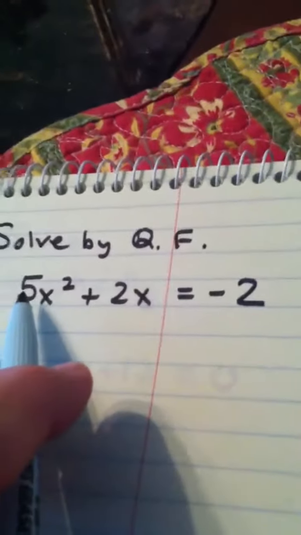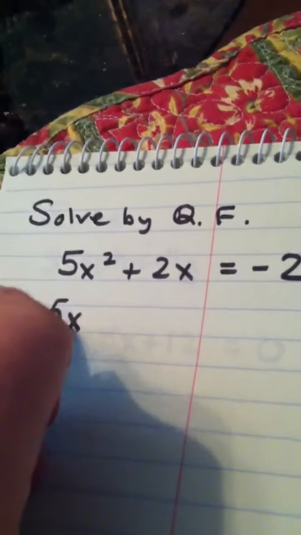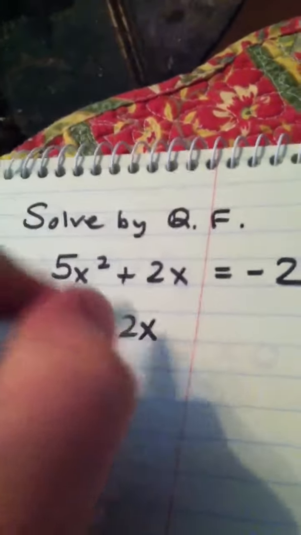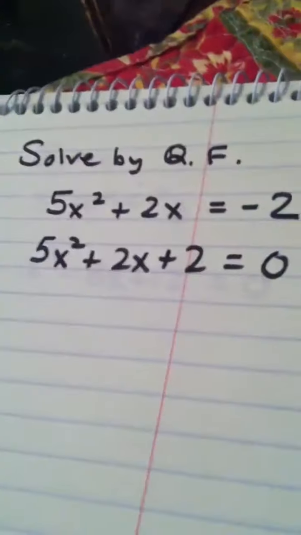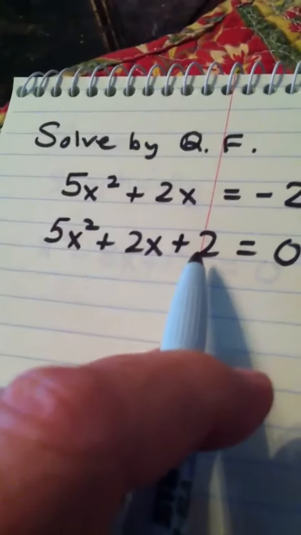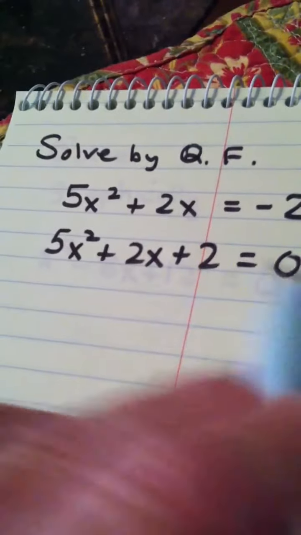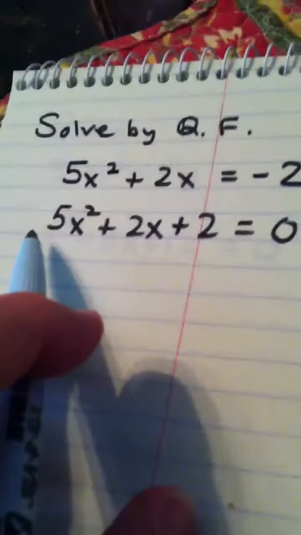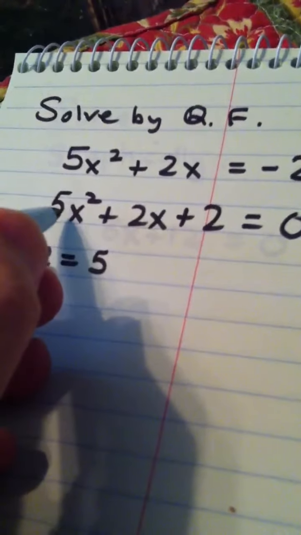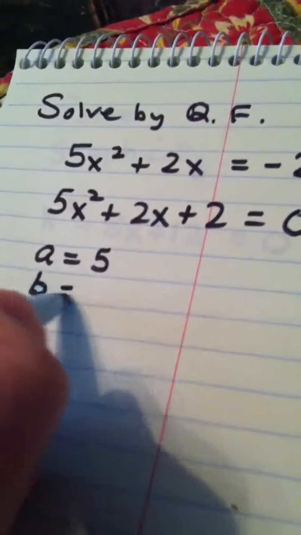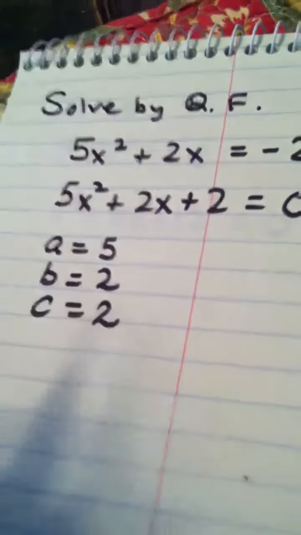Okay, before I use the quadratic formula, I have to put the equation in standard form. So 5x squared plus 2x plus 2 is 0. You with me? Descending order and equal to 0 is standard form, leading coefficient positive. So A here is 5, the front coefficient. The middle coefficient is 2, and the constant coefficient is 2.